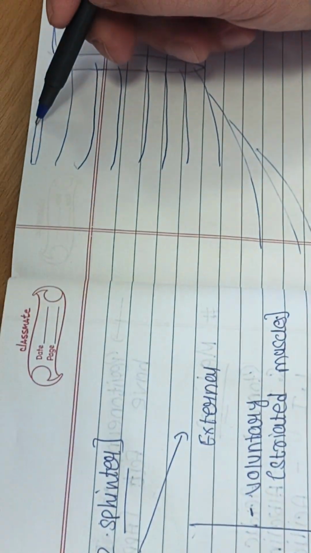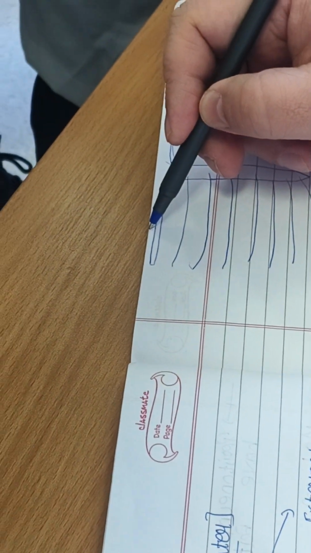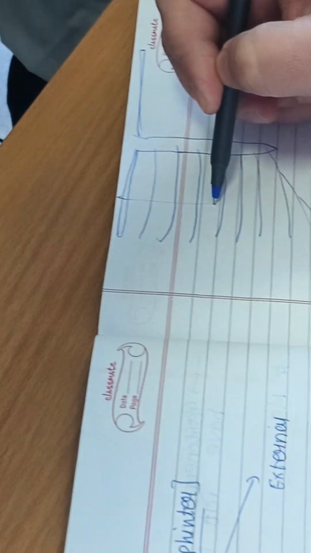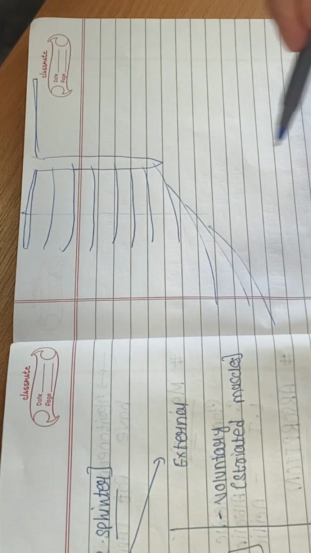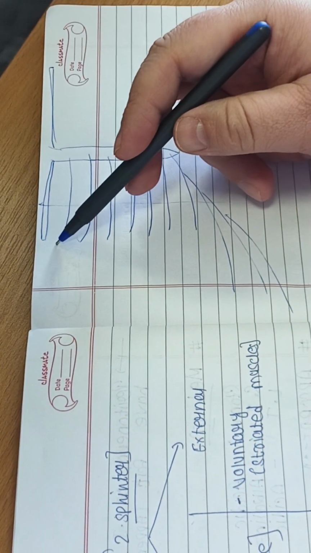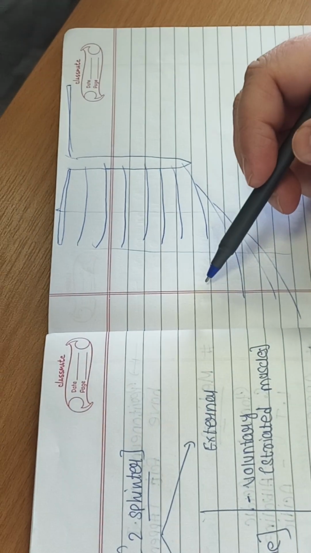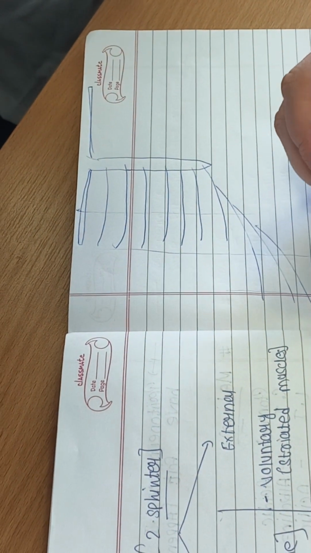This is clavicle and this is mid-clavicular line. Mid-clavicular line. And here it is anterior axillary line and here it is mid-axillary line.